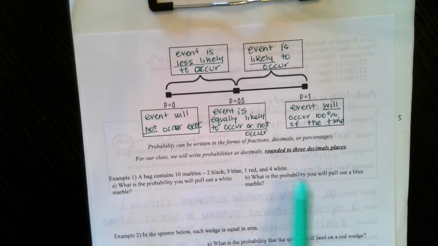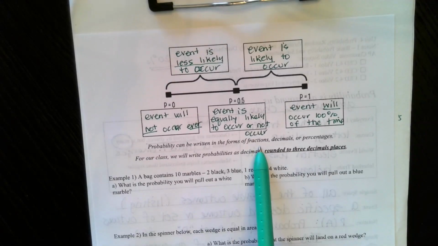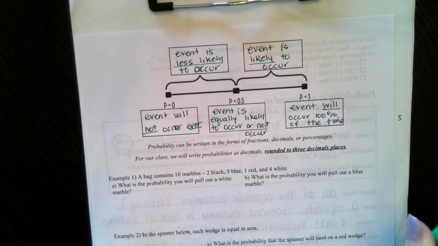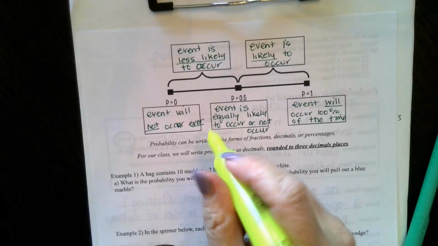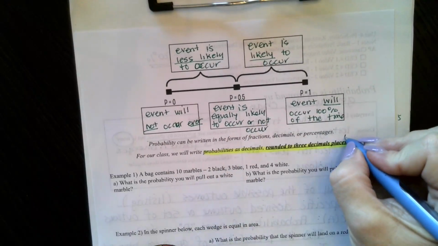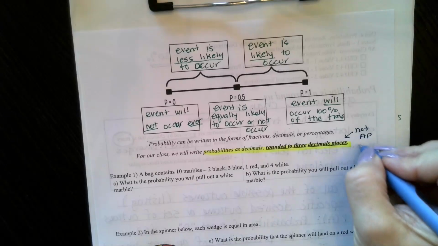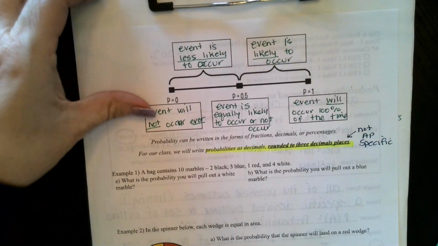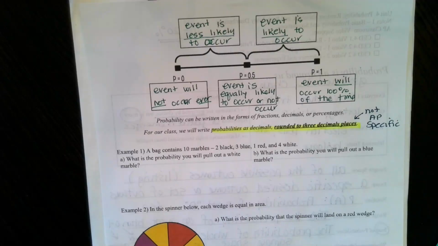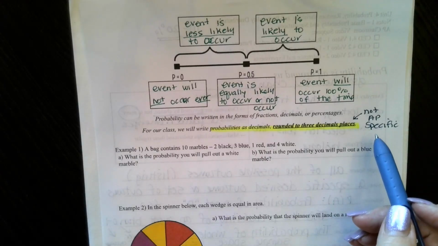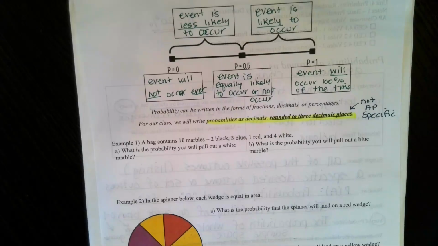So probability can be written in fractions, in decimals, and percentages. Normally in class and normally on the AP test, what you're going to see is the probabilities are going to be decimals rounded to 3 decimal places. This is normally what we're going to do, probabilities, 3 decimal places. This 3 decimal places is not AP specific. I would tell you that's a good rule of thumb, but it's not College Board specific, and so just don't round it too much. That's the big problem.